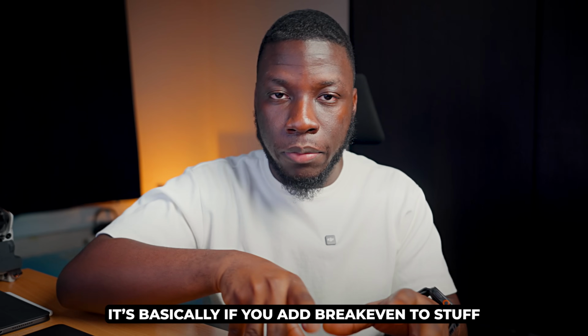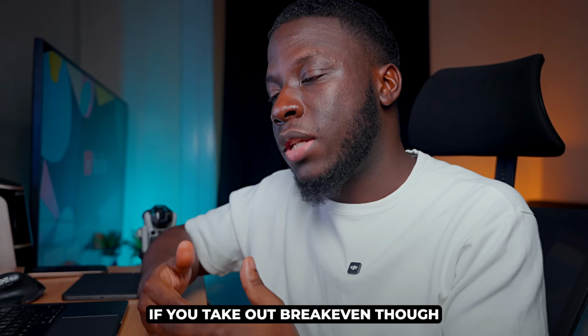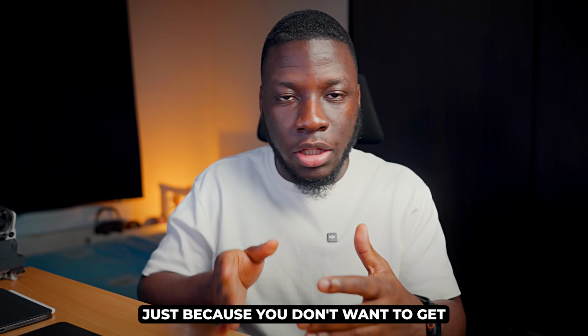It's basically if you add break even to stuff, know that you get break evens more often if you're going to go for the high TPs. If you take out break even though, then you need to go for the smaller Rs just because you don't want to get break even all the time.